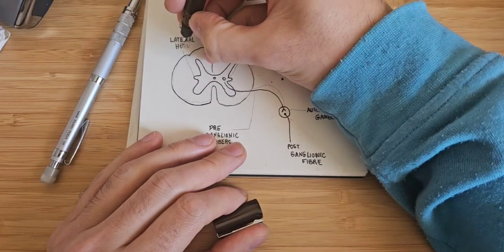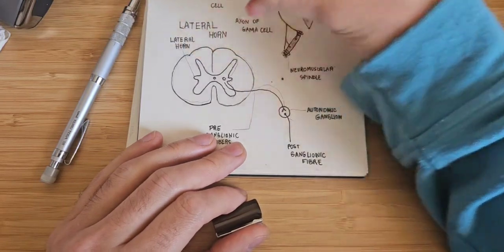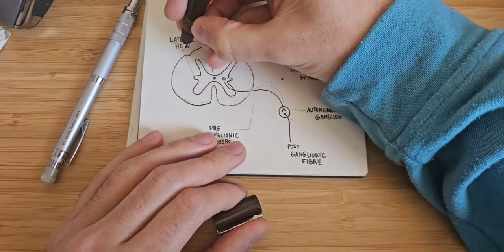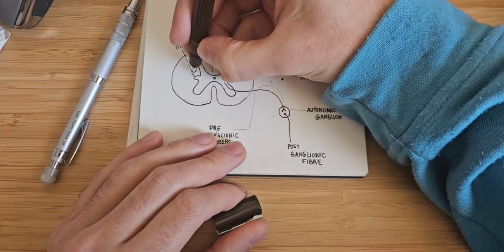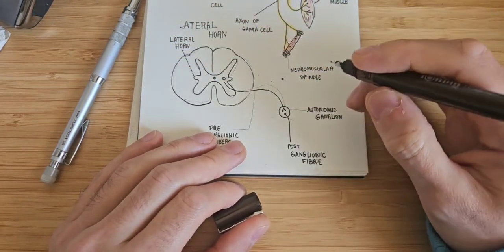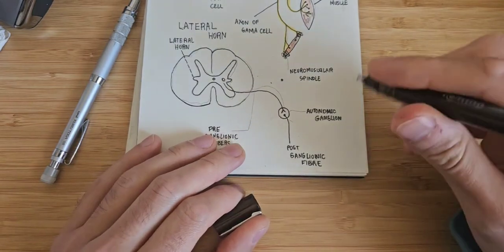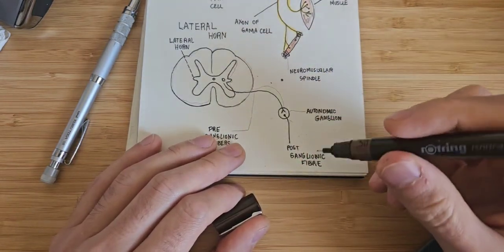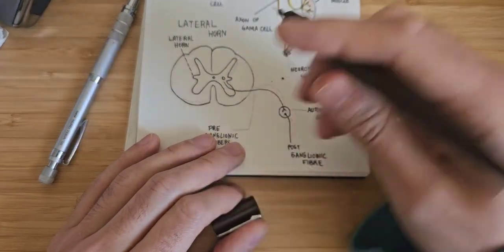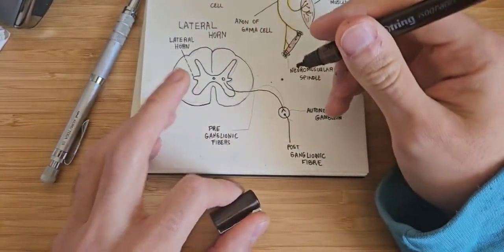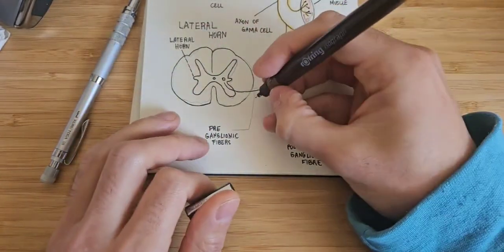Okay. Here we have the lateral horn. Let me just do this. It's not the best way to label a structure, but what I'm gonna do, I'm gonna use maybe a color pencil just to highlight the area.